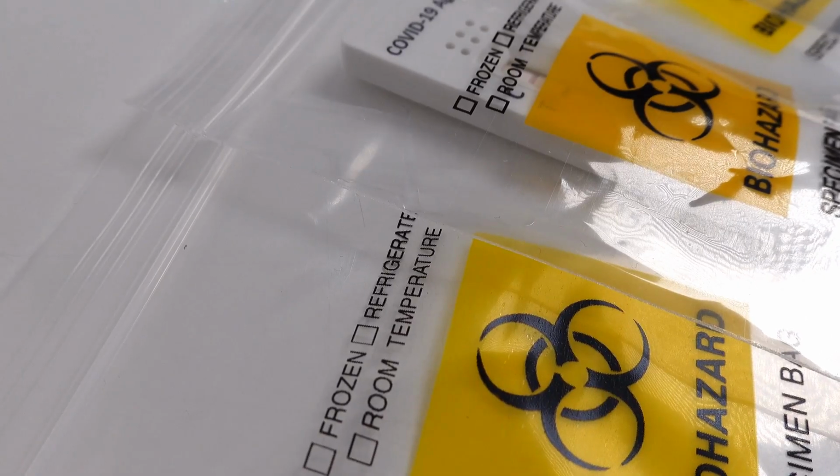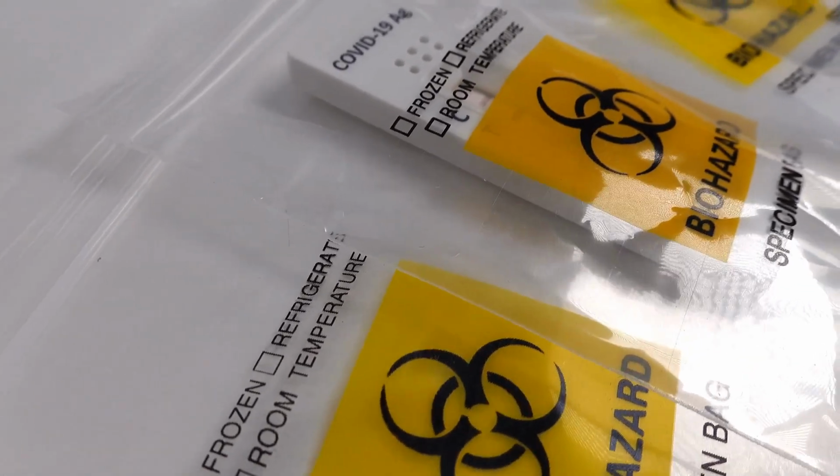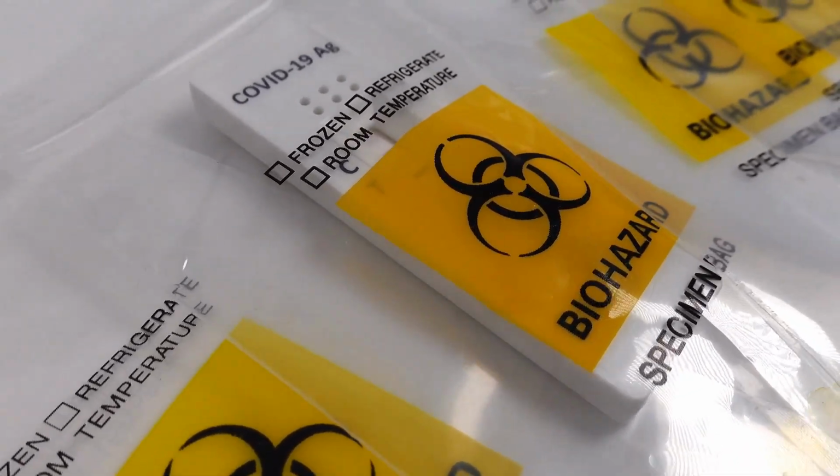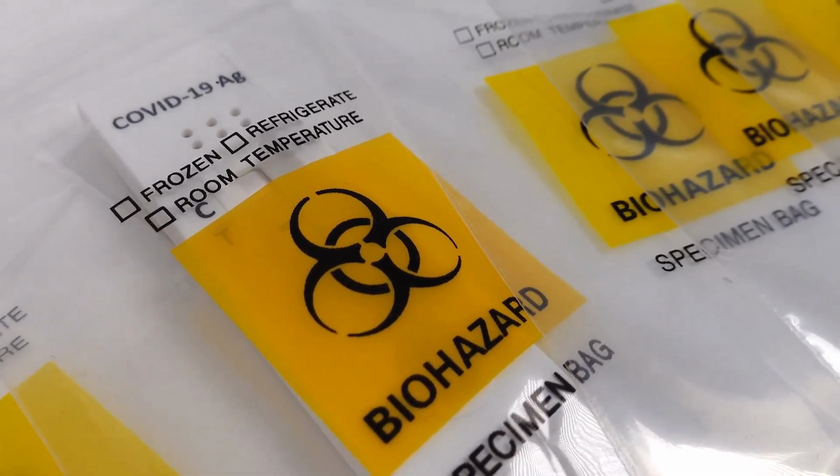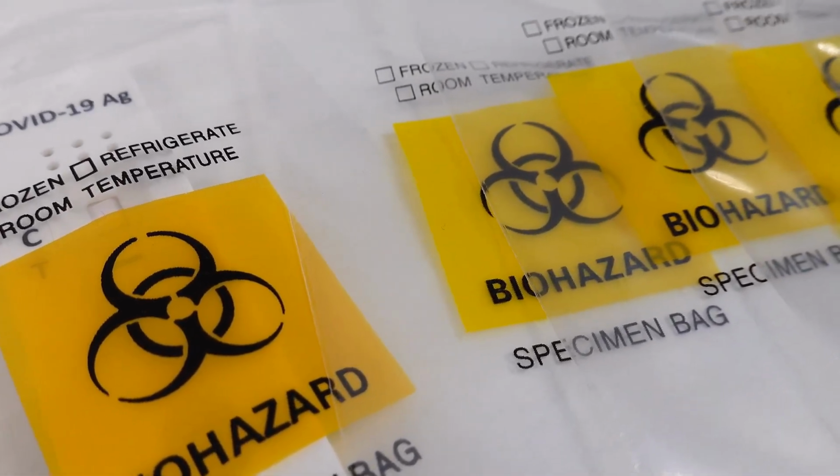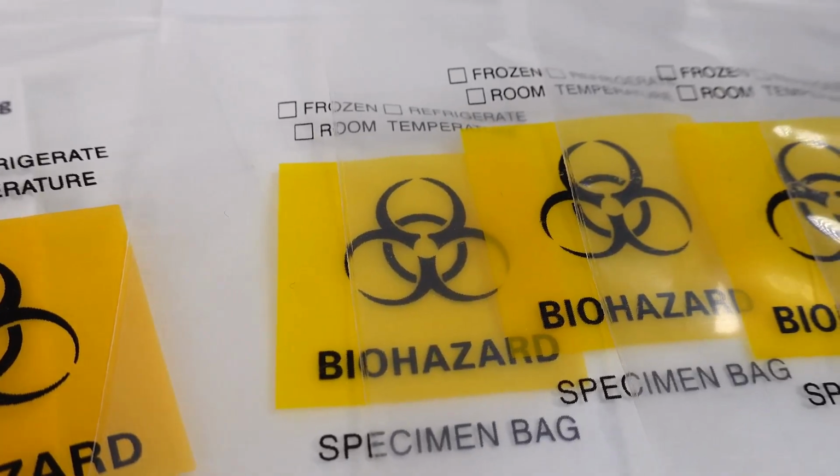In addition to chemical hazards, employees must also understand biological hazards. Biological hazards include exposure to blood, bodily fluids, sharps, contaminated linens, and infectious materials.